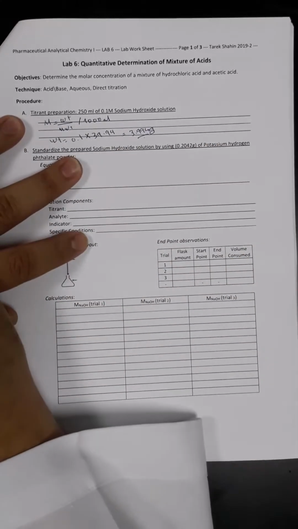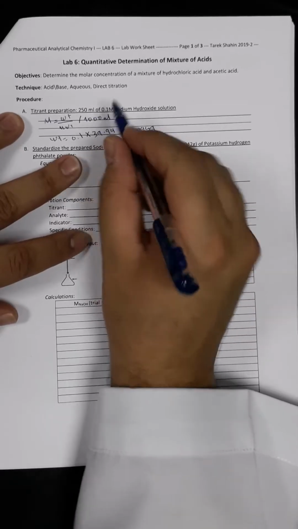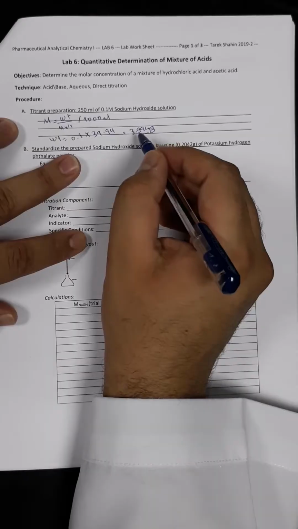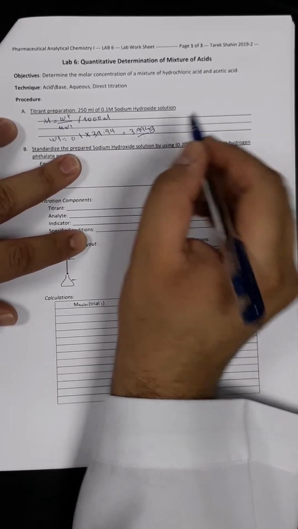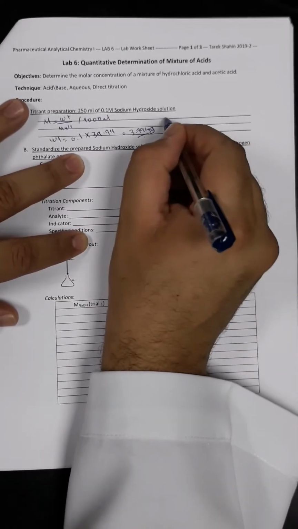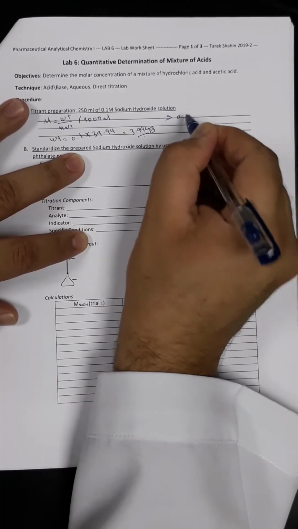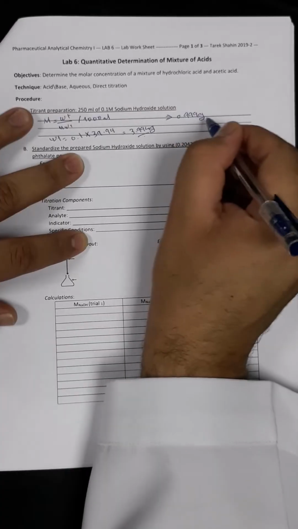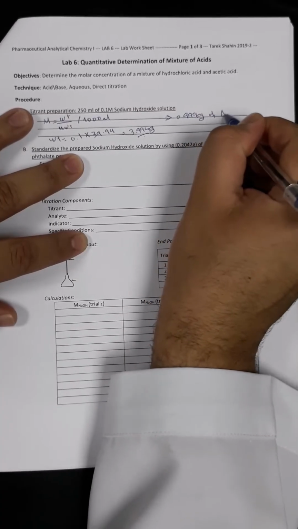But this amount is needed to prepare 1000 ml, and actually we need only 250 ml, which is a quarter of this amount. So simply we will divide this number by 4. So the needed amount would be 0.999 gram of sodium hydroxide pellets.